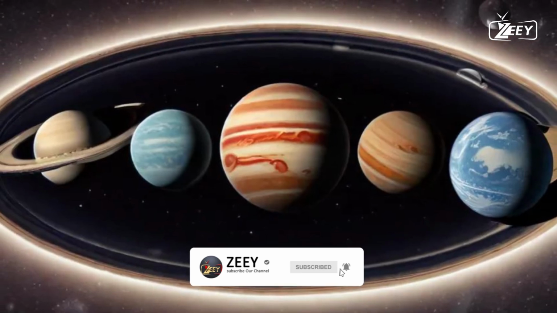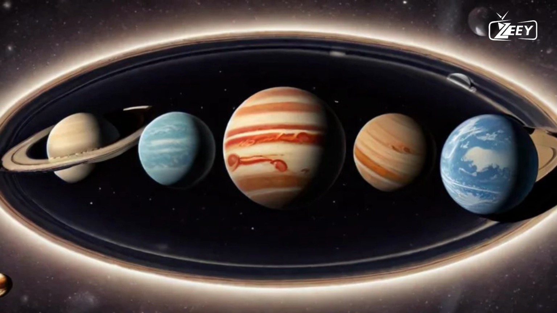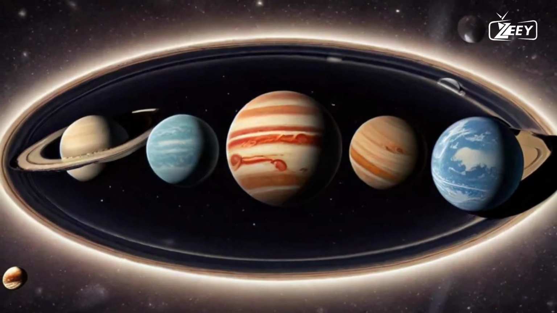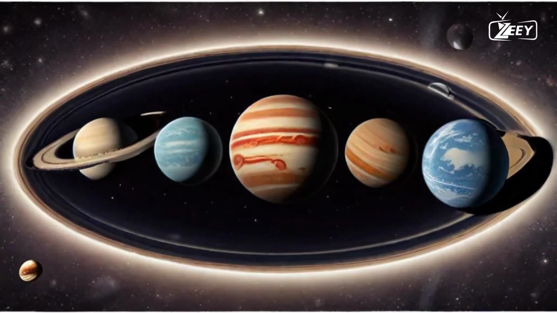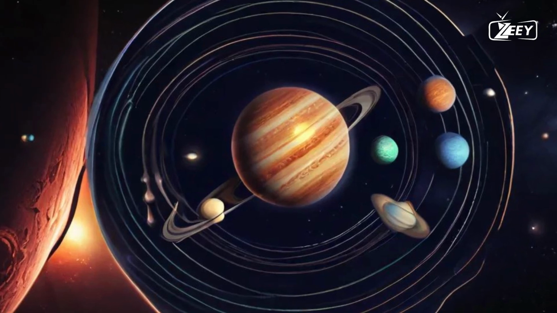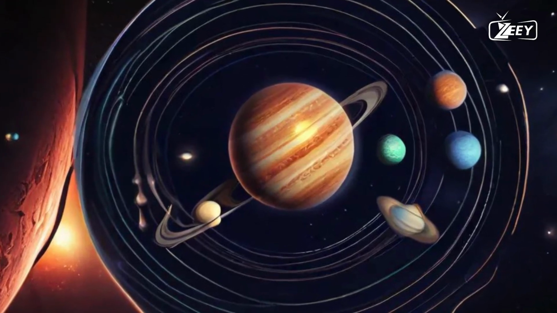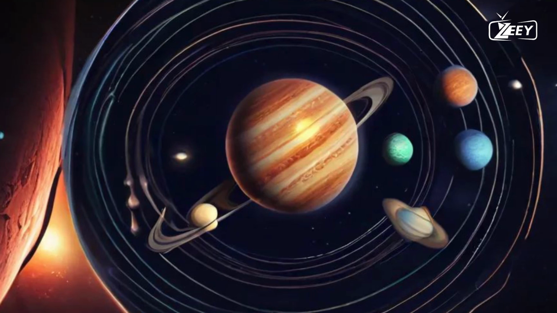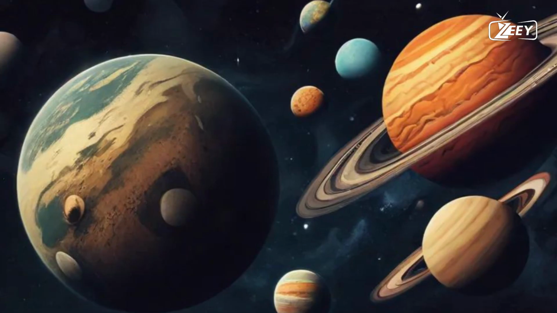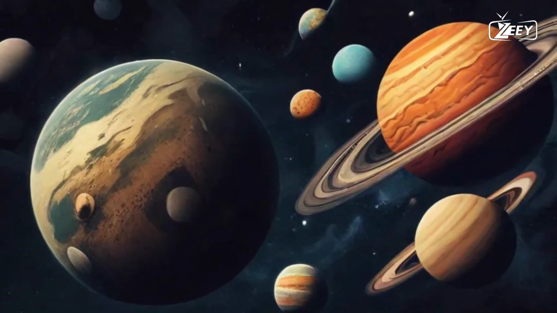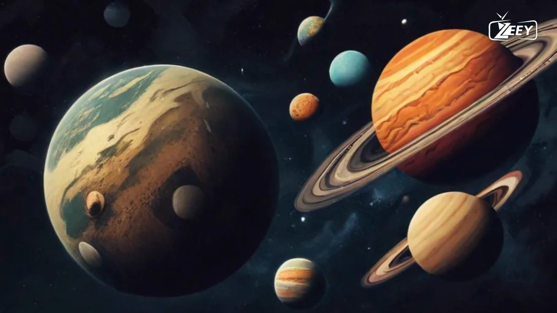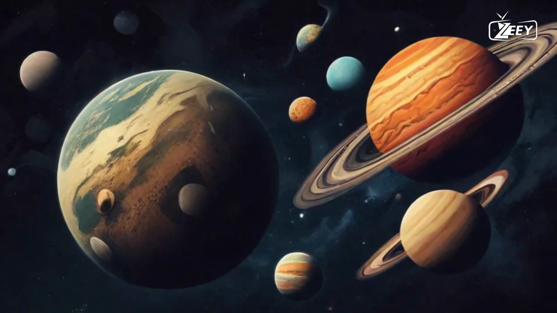To support the theory of planetary migration, scientists analyze an extensive body of data regarding exoplanets. Thanks to advancements in telescope technology, astronomers have identified thousands of exoplanets, many of which reside in unexpected orbits.